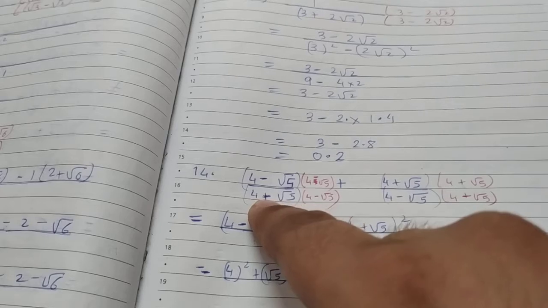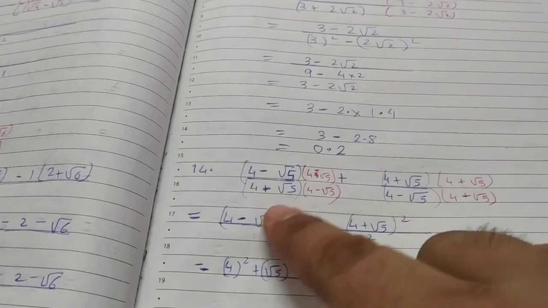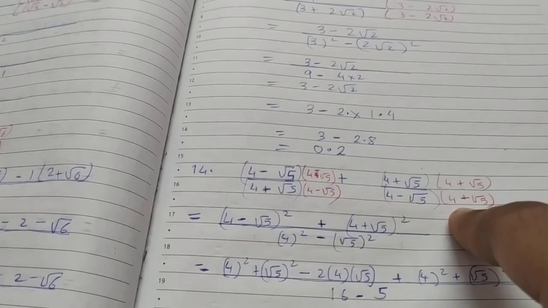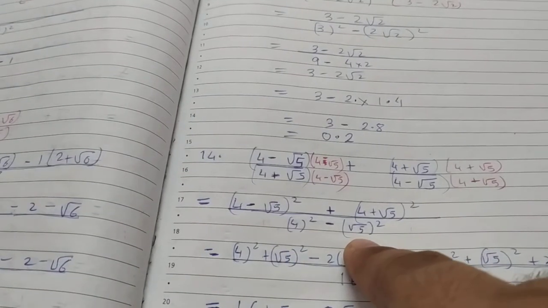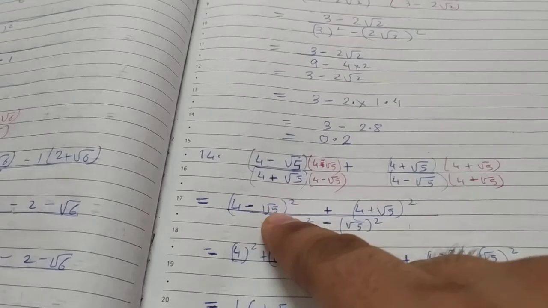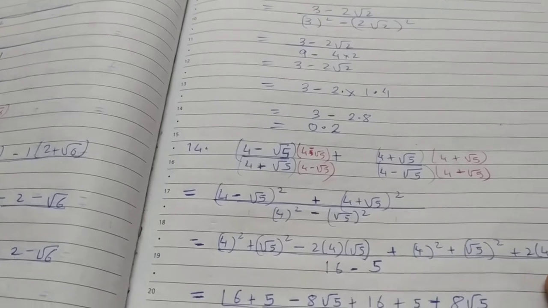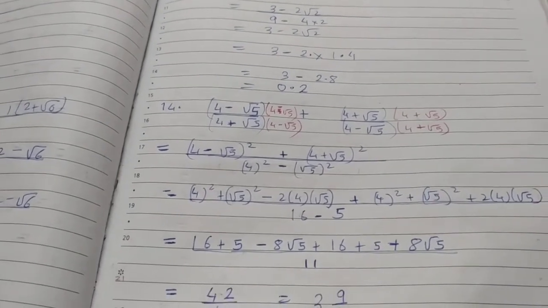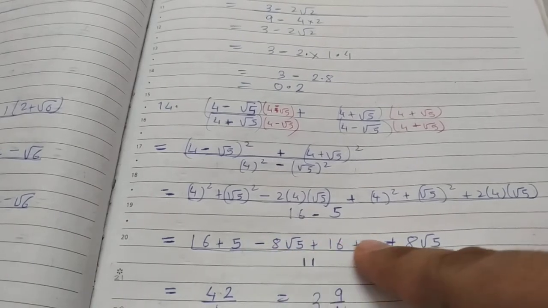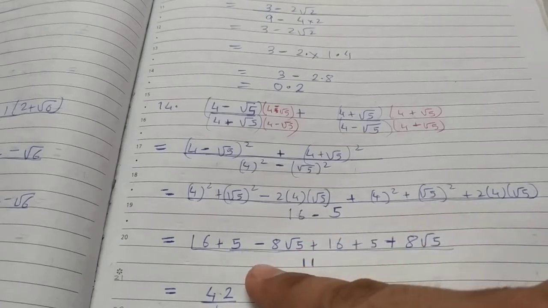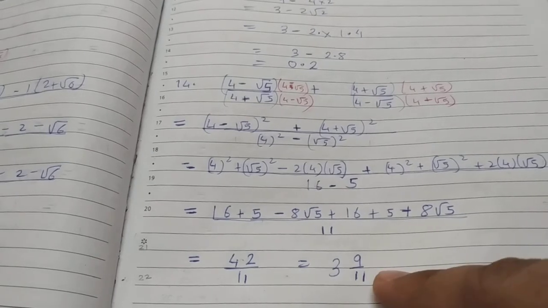There's a plus sign here, so minus minus. There is a minus sign here, so plus plus. Now the denominators become the same. So let's bring the numerators together. Denominator becomes a squared minus b squared. Numerator is a minus b the whole squared, expand it, and this is a plus b the whole squared, expand it. Solve further. My 8 root 5 minus 8 root 5 and plus 8 root 5 get cancelled. Only the integers are left behind. Add them and convert it into a mixed fraction always.